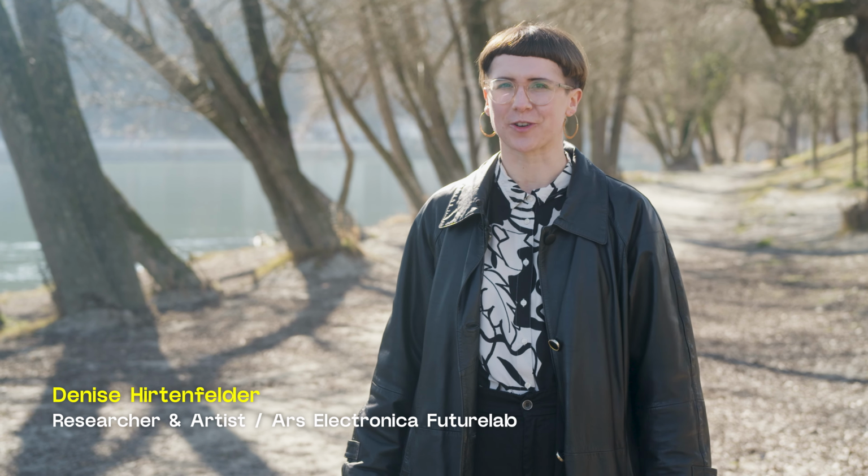Explore Linz like never before. Beyond Curiosity is a collaboration between Linz Tourism and the Ars Electronica Future Lab, reimagining the city's key sites with cutting-edge 3D Gaussian splatting technology.